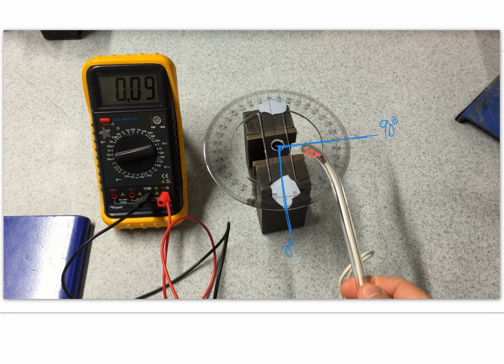So if it were placed in here at what I thought was 90 degrees, that would actually be sitting across that magnetic field, which would be going between them. So the subtle point here is that should actually be 0 degrees, and this one should be at 90 degrees. But nonetheless, we get a series of results.